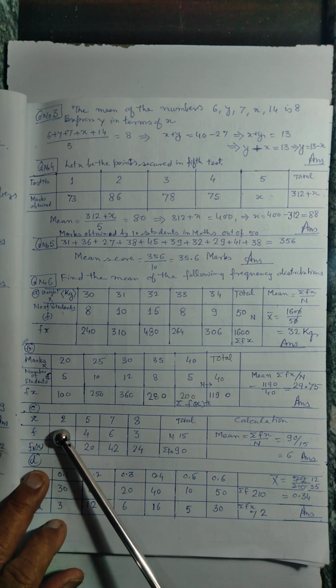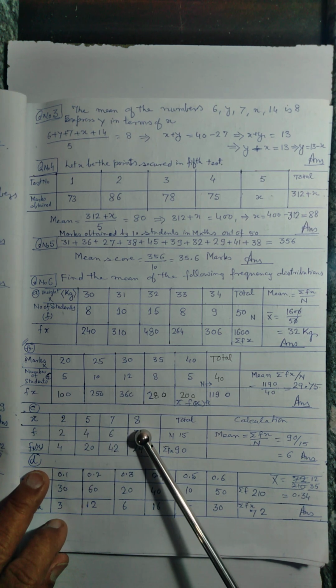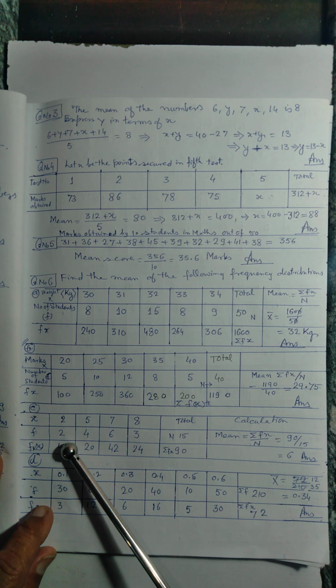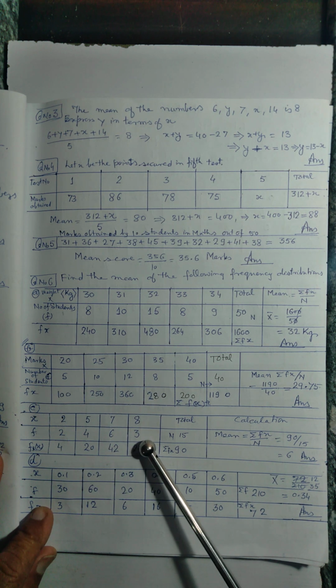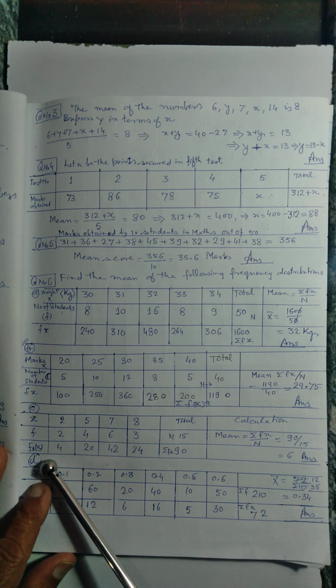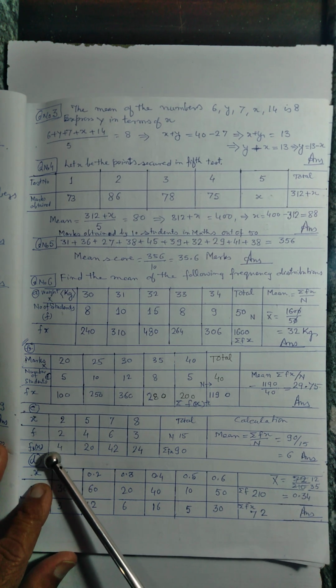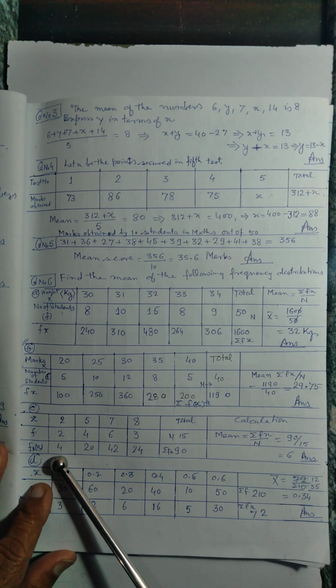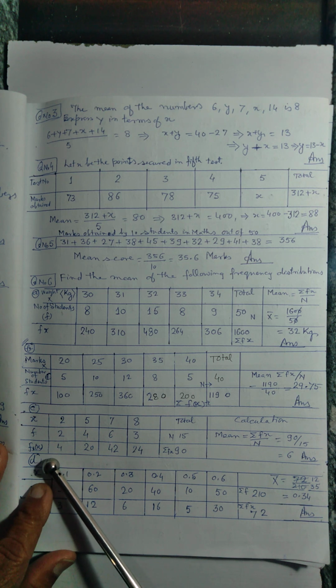X is given here 2, 5, 7, 8. Frequency is 2, 4, 6, 3. So these are the direct method by which we are doing some questions. So find out the product of f and x, fx.